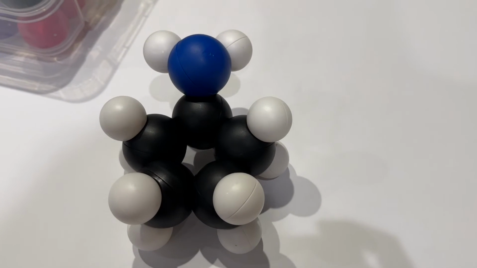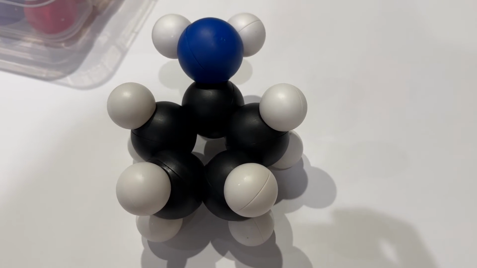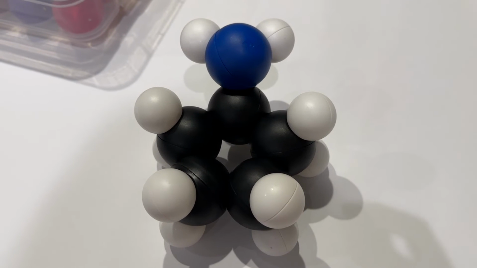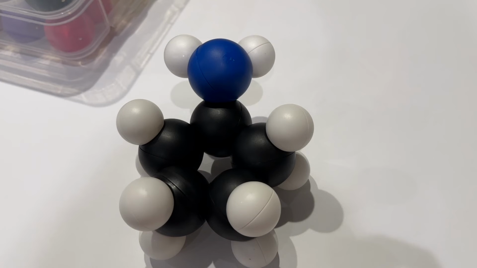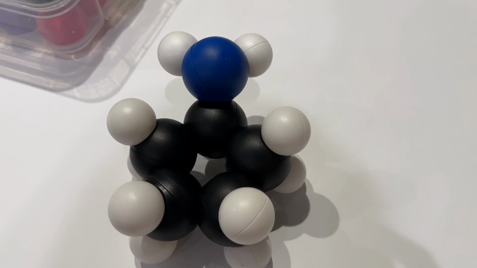All of the carbons on here are sp3 hybridized because they're all sigma bonds. So that means they're sp3 hybridized. If we had double bonds, they would be sp2 hybridized, and triple bonds would be sp hybridized, but we do not, so they are all sp3 hybridized carbons.